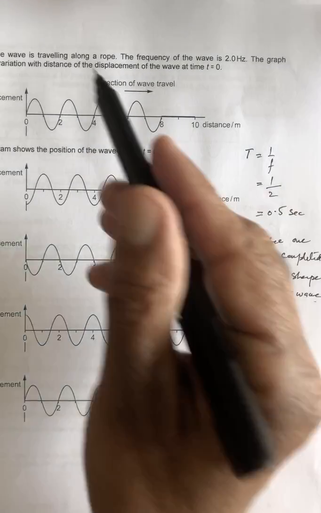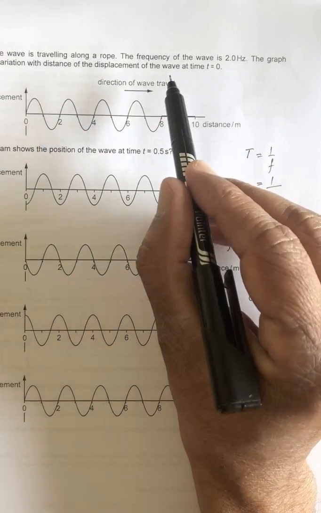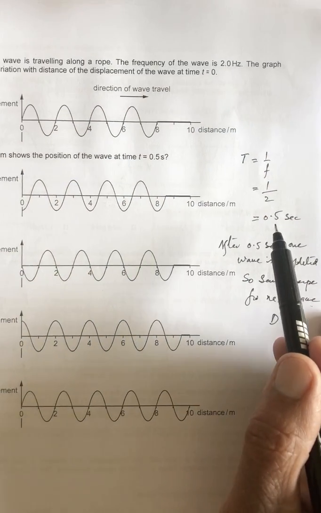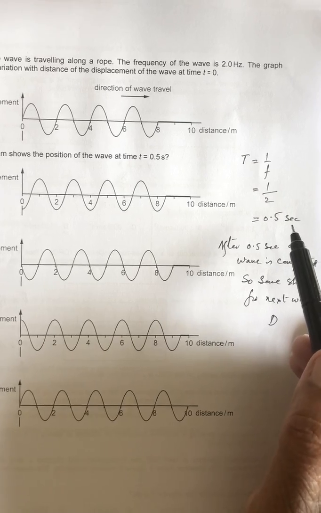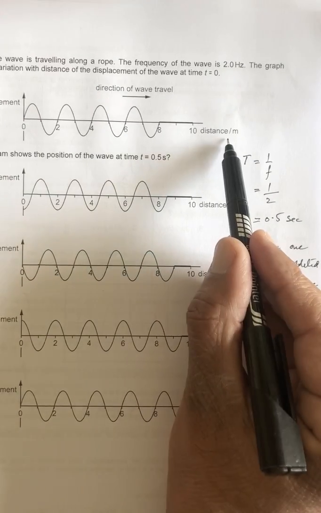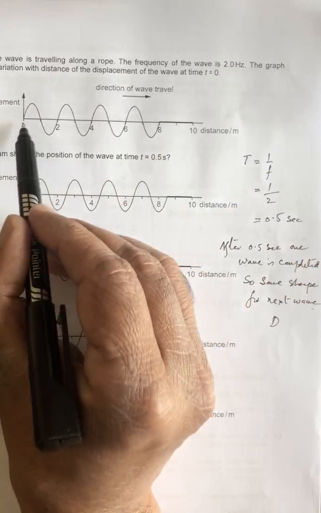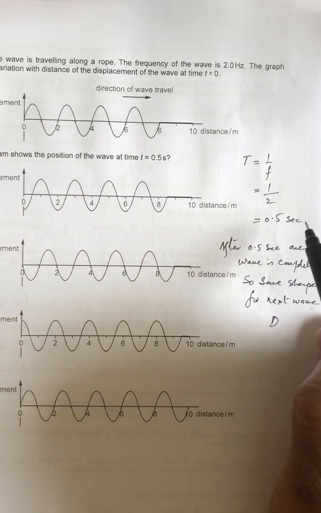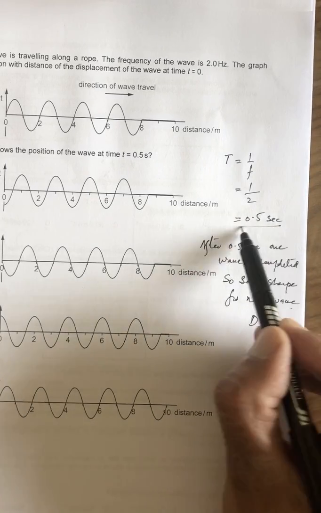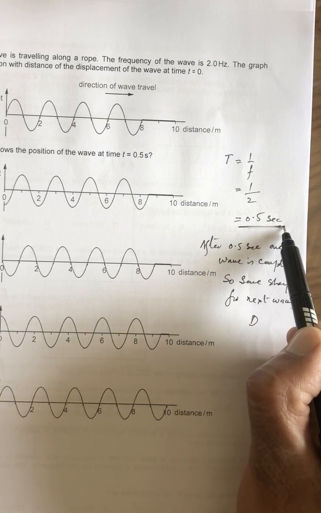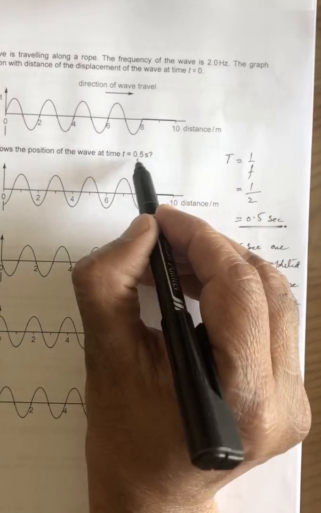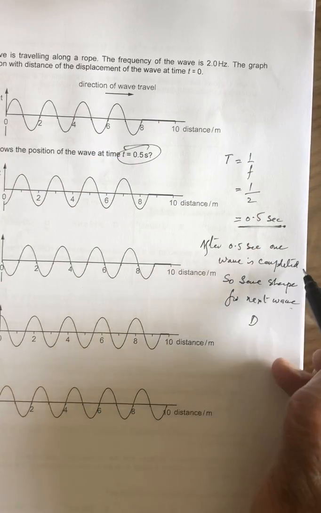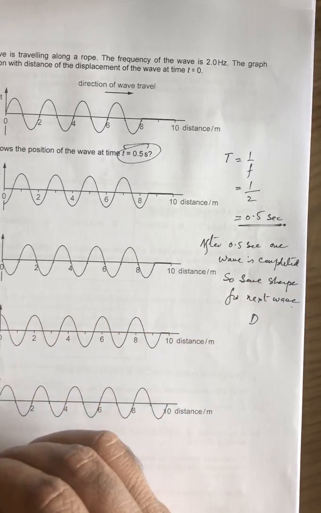Next question is this. A transverse wave is traveling on a rope, and the frequency of the wave is 2 hertz. The graph is this. This is the wavelength, distance. So the wavelength is 2 centimeter. Look, the time period is 1 over f, 1 over 2, so 0.5. So 0.5 means one wave is completed in 0.5 seconds. So after 0.5 second, the same shape for the next wave. So answer is D.